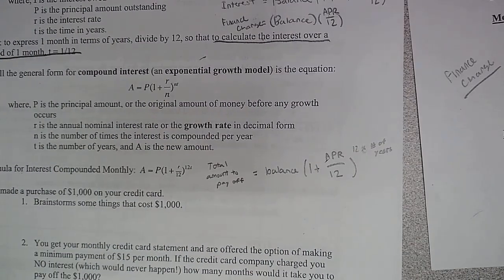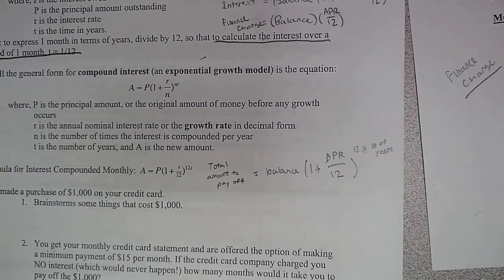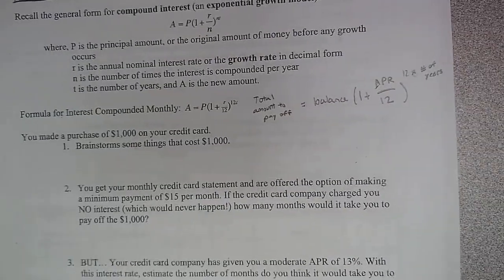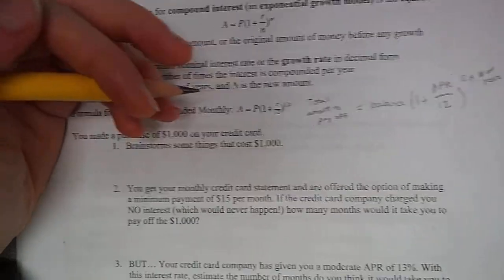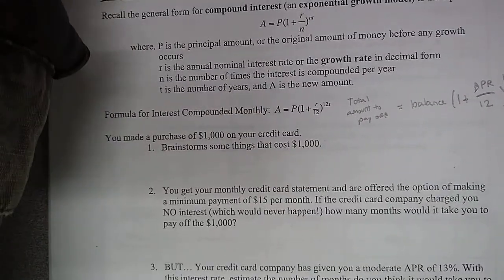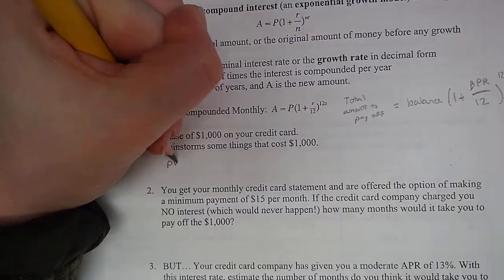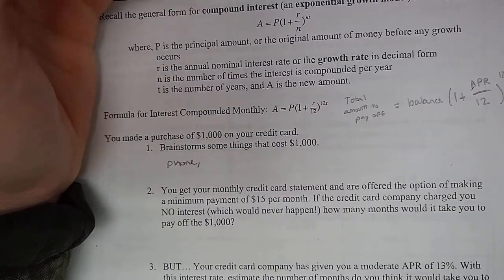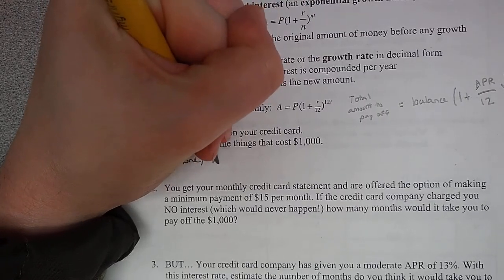Beautiful. Now, you made a purchase of $1,000 on your credit card. Brainstorm some things that cost $1,000. So, I know one of my students said that a phone costs $1,000. That's true. One kid said he had to get new tires.